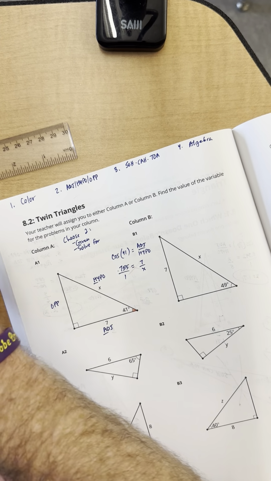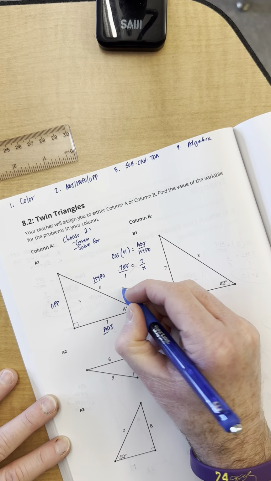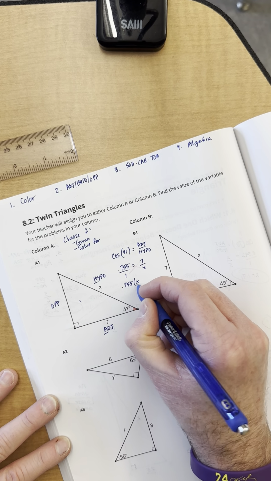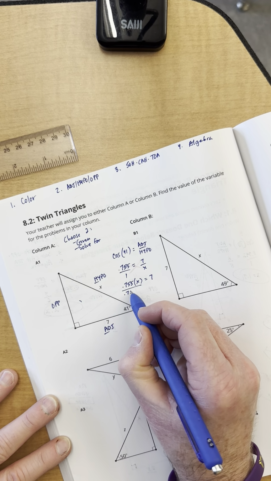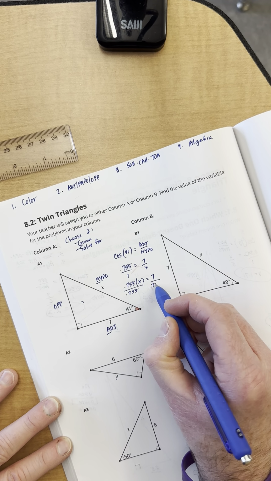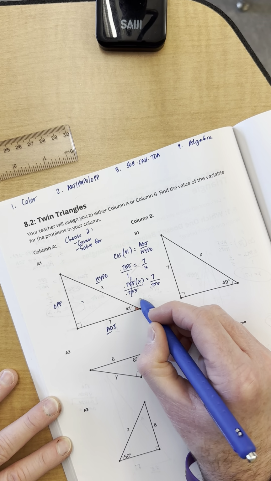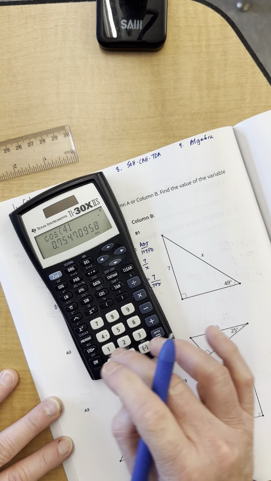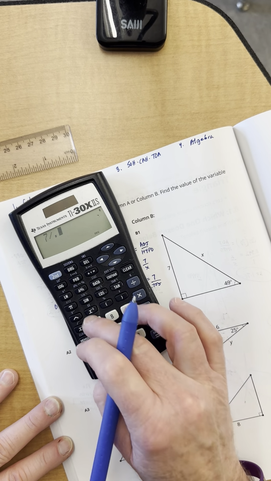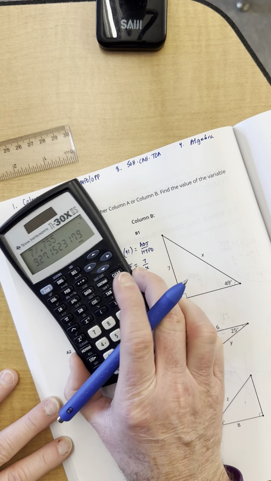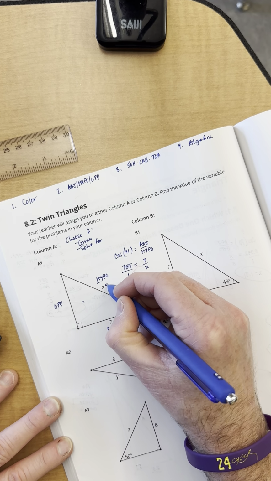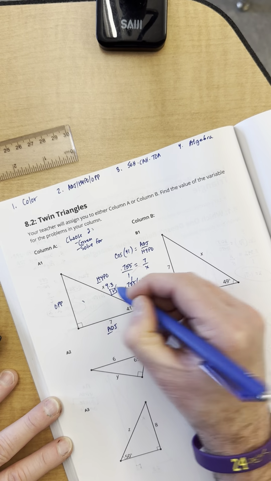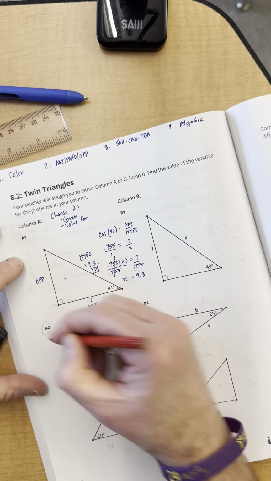Cross multiply. You're going to get 0.755x equals 7. Divide both by 0.755. These are out of here. X equals 7 divided by 0.755. So you should get 9.27. Let's just call it 9.3. Check. Done. Okay. Let's go back to A2.